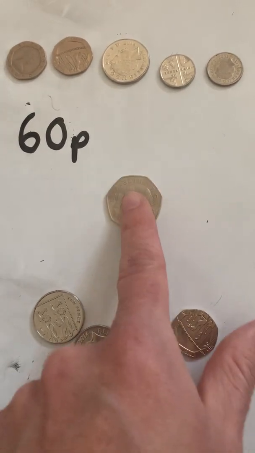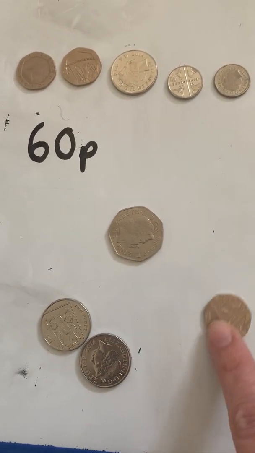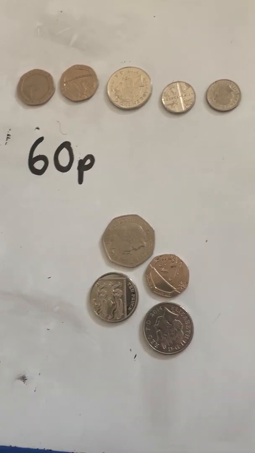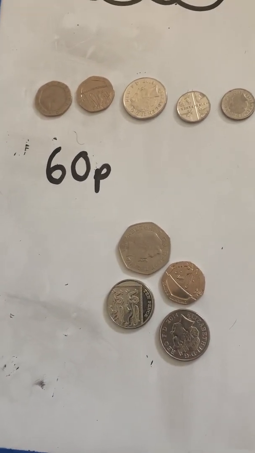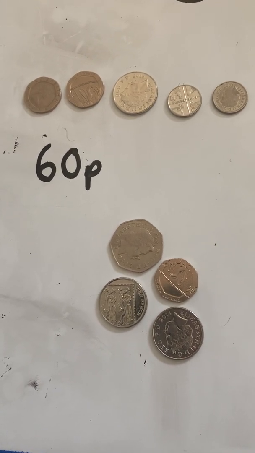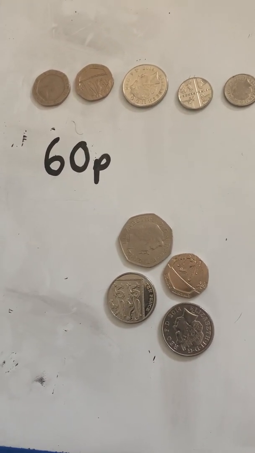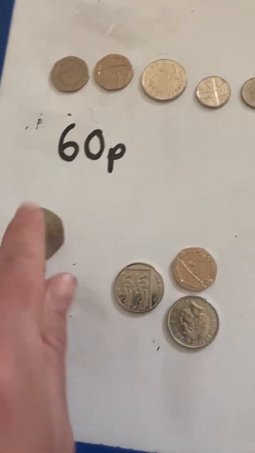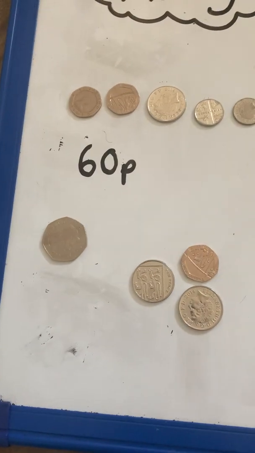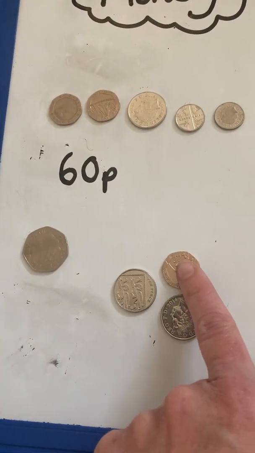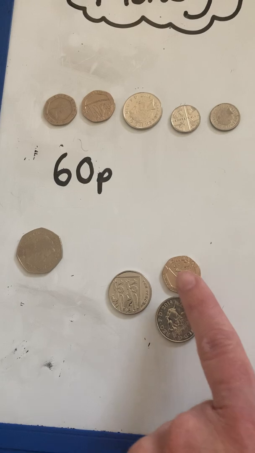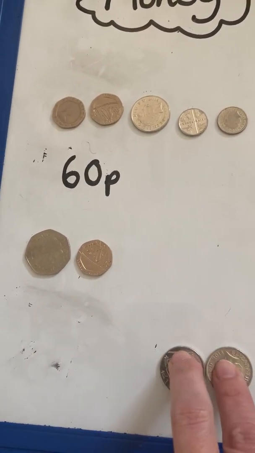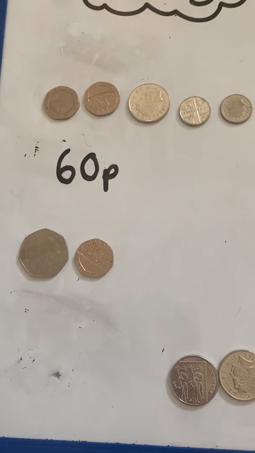So we've got a 50 pence, a 20 pence, a 10 pence, and another 10 pence. So which coin do we think here has got the largest value? And that's right, it would be the 50 pence. So we're going to start with the 50 pence coin. And then the next coin we would look at is the 20 pence coin, because that's the coin with the next highest value. And again, if we use what we know about our place value, our 10s, then we'll be able to work this out.